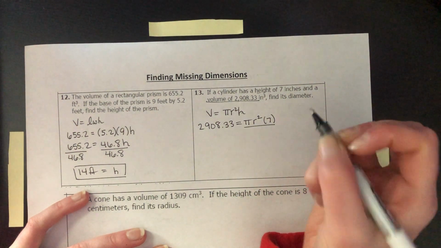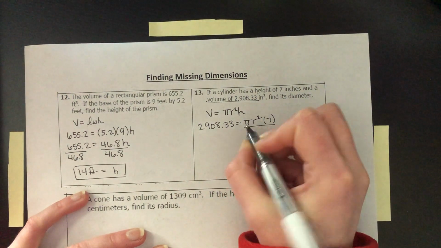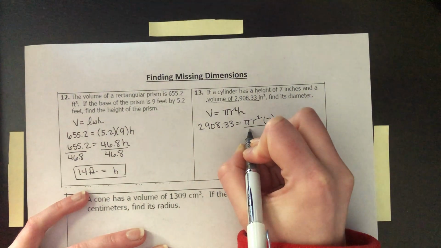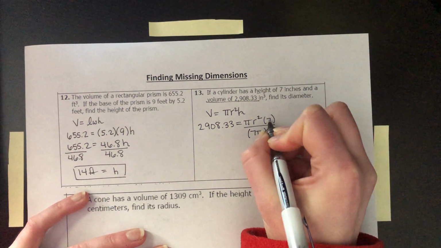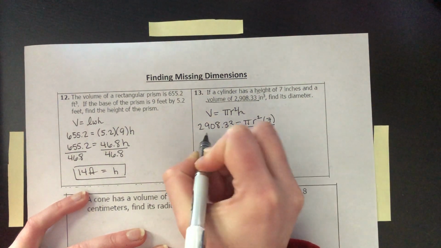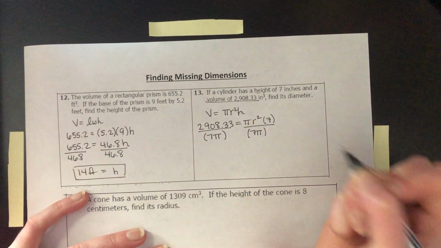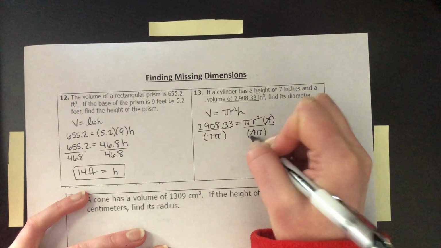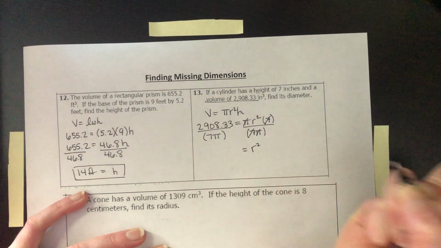Now here's the key. If you divide 7 and pi on both sides at once, make sure in your calculator you do parentheses 7 pi. It makes a difference. It's about order of operations. So divide by 7 pi. If I divide those, these cancel, and I'm left with r squared, so I'm almost there.